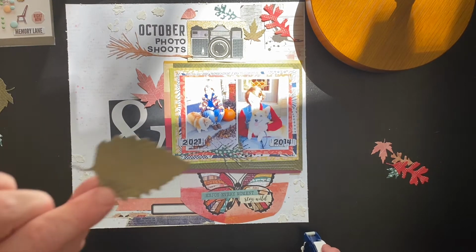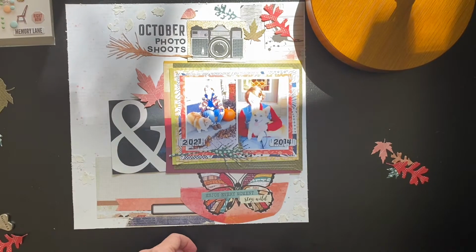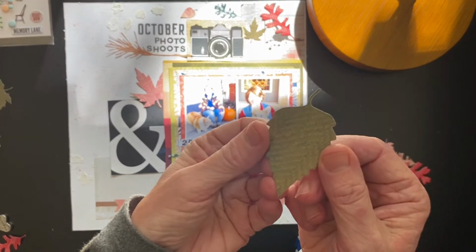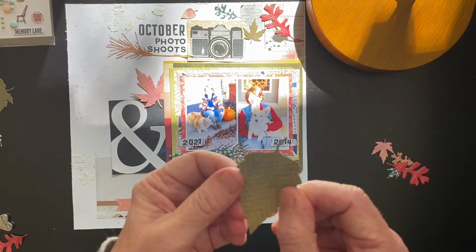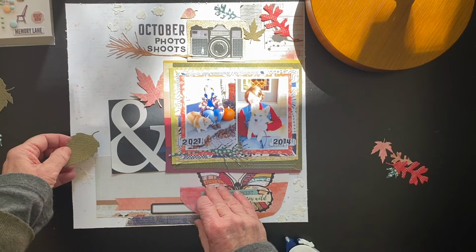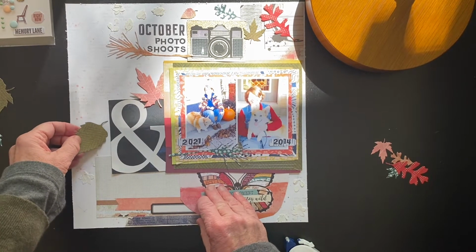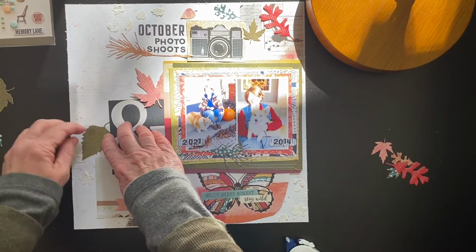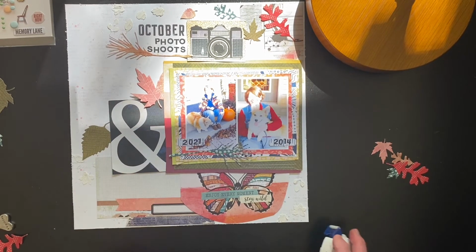This is another somewhat large one. I really love her paper. This is probably from Storyteller. That's this textured deep olive green. That really appealed to me. I like the little stems, so I'll tuck that under, but make sure the stem is showing.